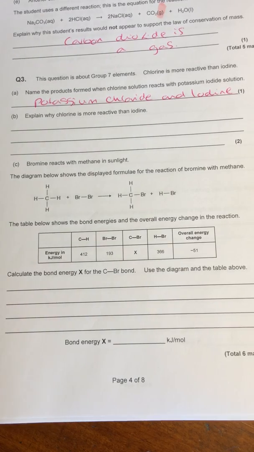Iodine is bigger than chlorine, it has more shells. Fluorine has got 2 shells, chlorine has got 3 shells, bromine has got 4 shells, and iodine has got 5 shells. Now, if you are a halogen, you're going to react by attracting or gaining an electron. It's going to be easier to gain that electron if you have fewer shells.